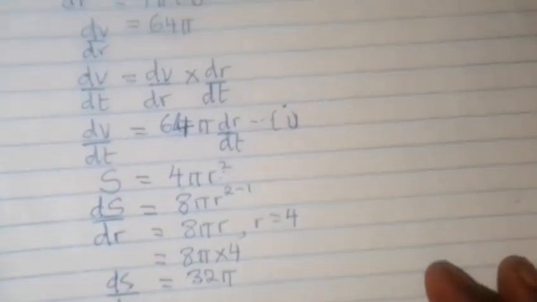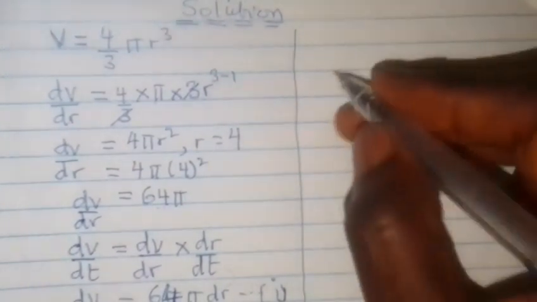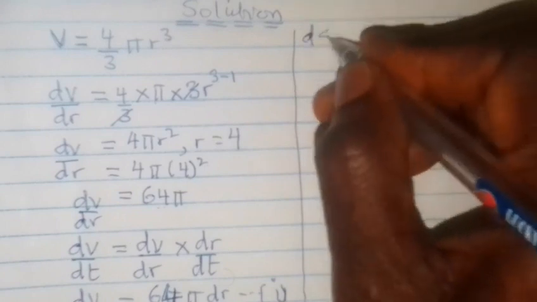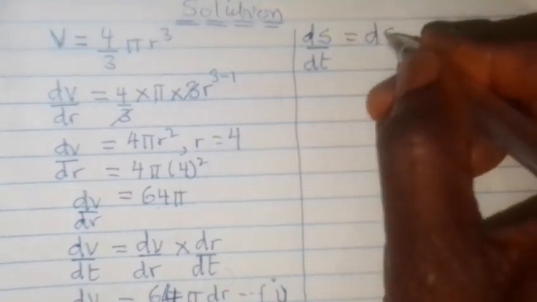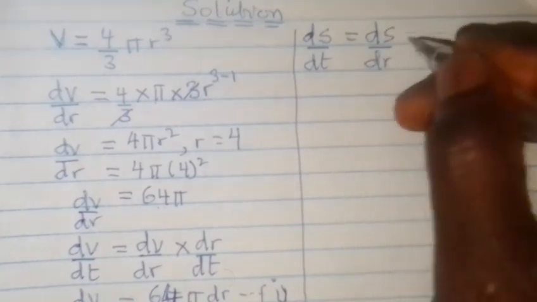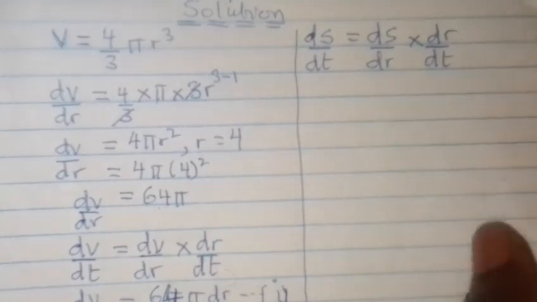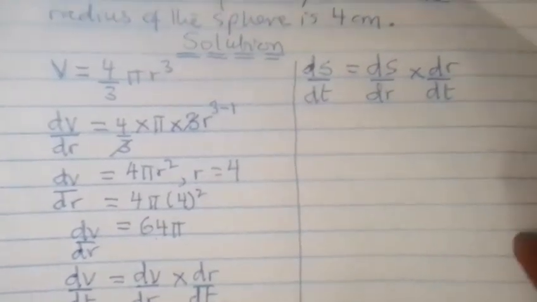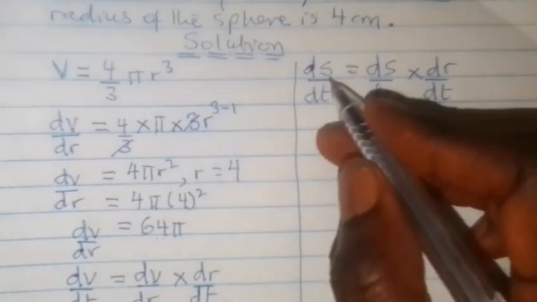Now let us take this up here and continue. If you go further, you will see that our dS dt would become dS dr multiplied by dr dt. And if you check this particular expression very well, you will see that our dS dt is given to us in the question.